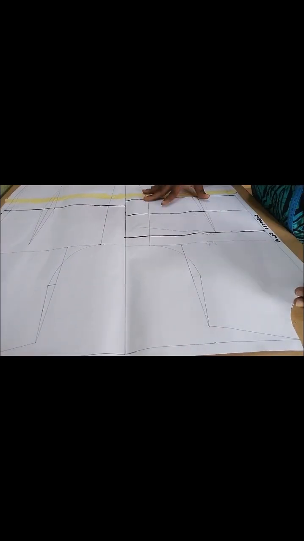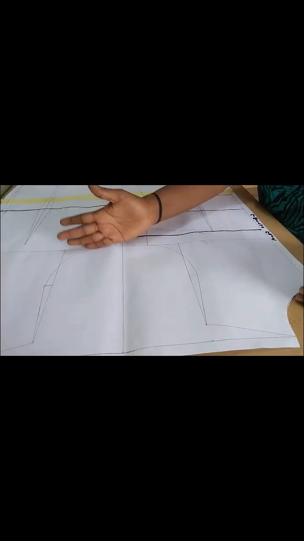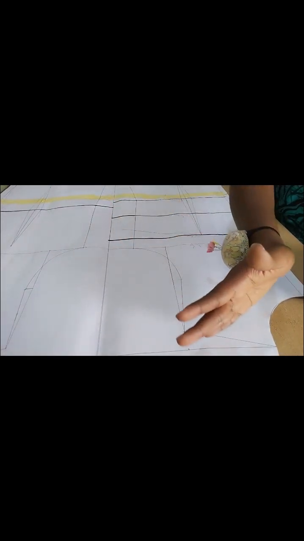In case you want to make a peplum, for example, just do exactly what I did up to this waist point here, both for the front and the back, and that's enough. But if you are making a full scale, you can do this. So this is your half scale, from the shoulder to the waist.